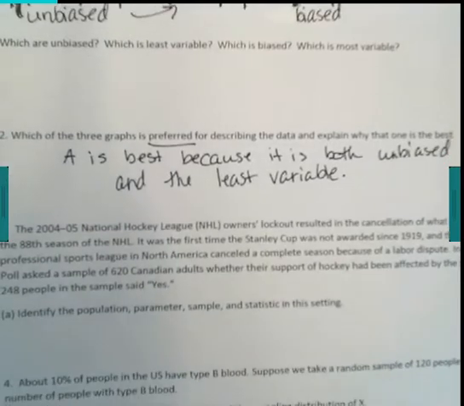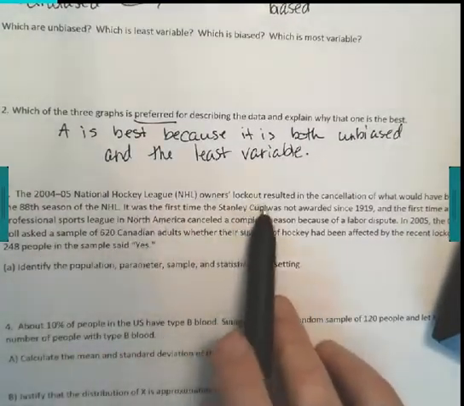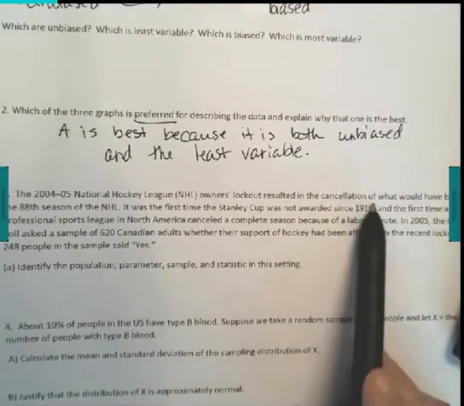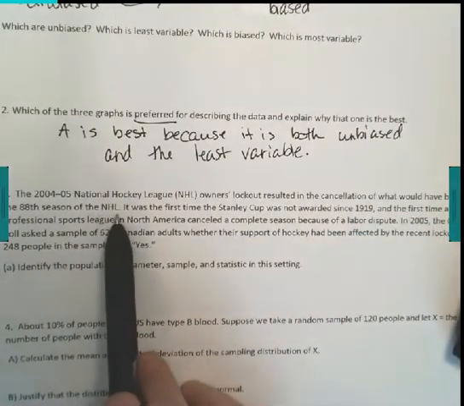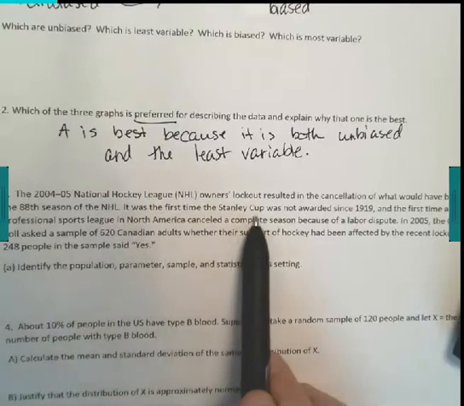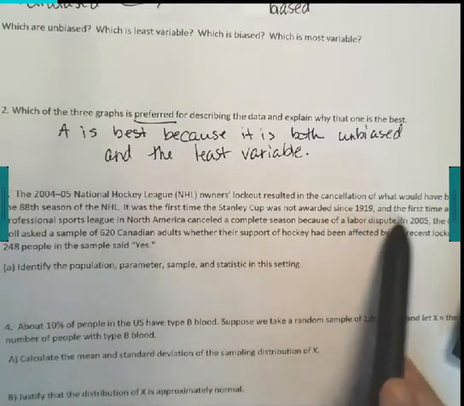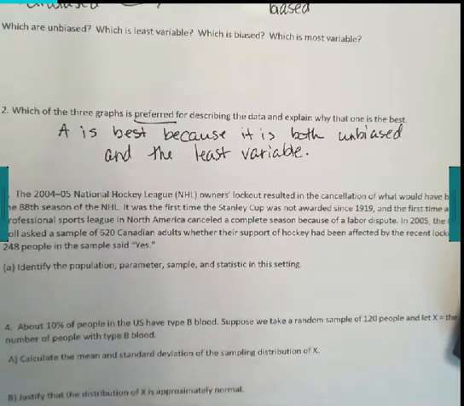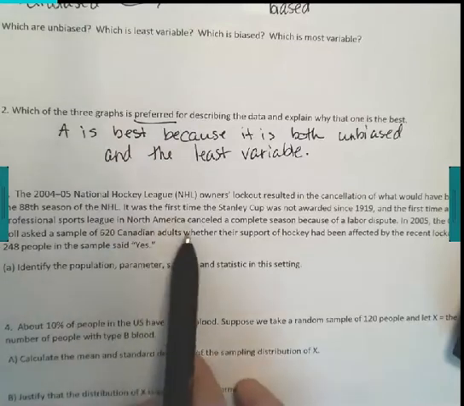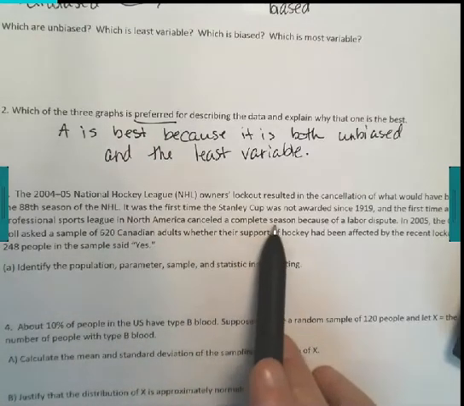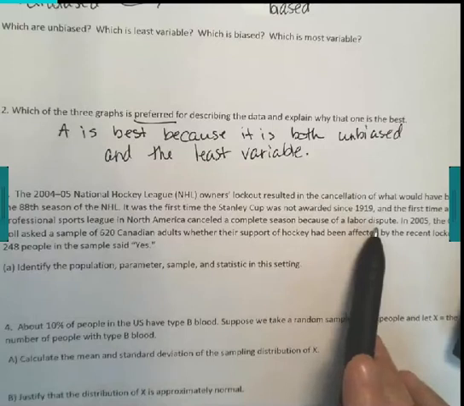Okay, the next question, let's see if I can adjust this a little bit. Alright, so the next question has to do with the Hockey League owners' lockout resulting in the cancellation of what would have been the 88th season of NHL. It was the first time the Stanley Cup was not awarded since 1919, and the first time a major professional sports league in North America had canceled a complete season because of a labor dispute.